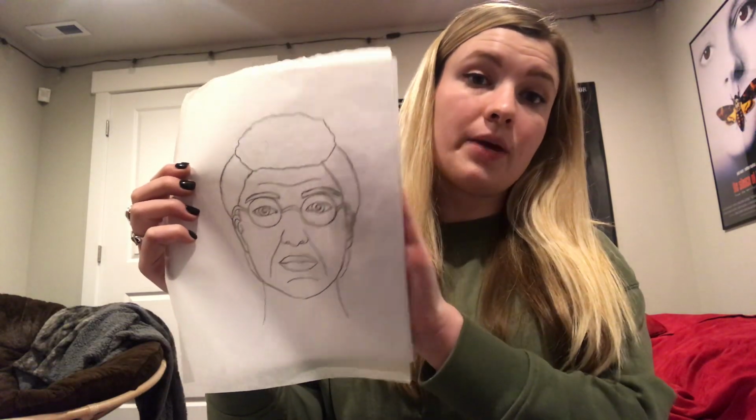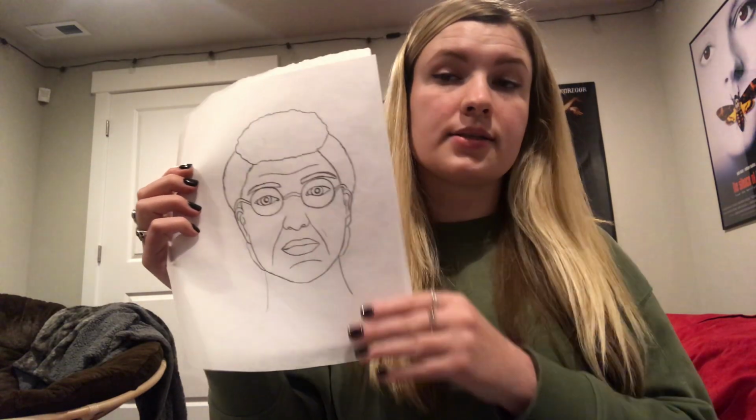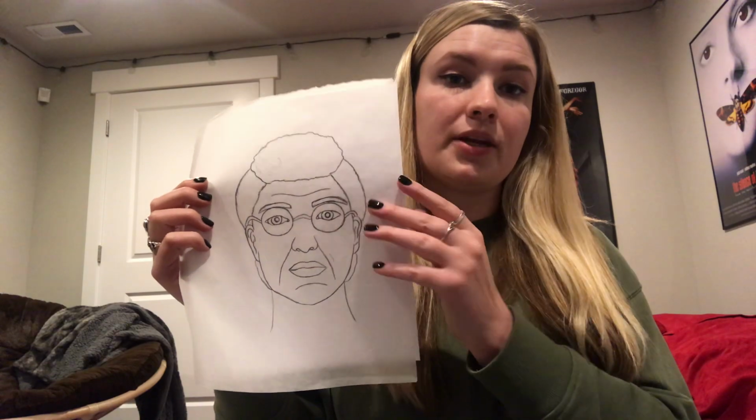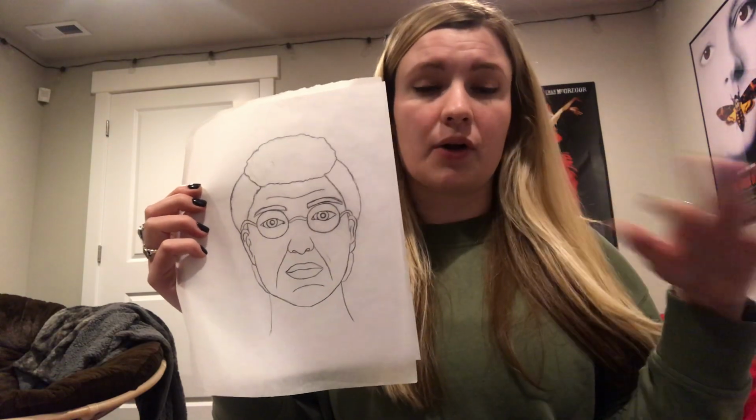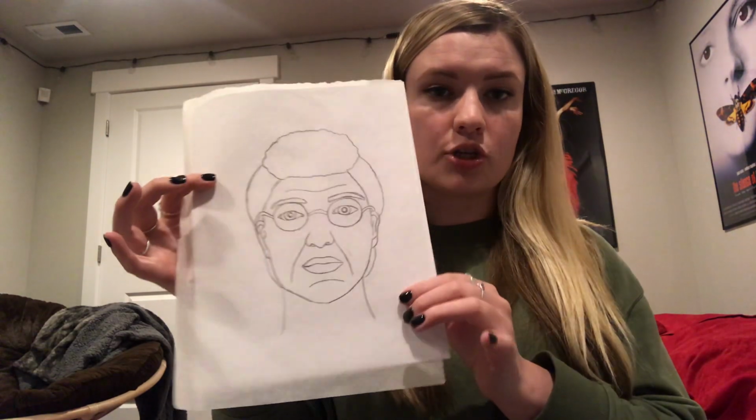You've got to have the white behind it, otherwise the printer's not going to be able to pick it up and it's just going to look kind of like a gray mess with kind of your outline. So make sure you've got a white piece of paper behind it. And then you can scan that off and then you got your design sheet ready to go. Or not your design sheet, your design template, excuse me.